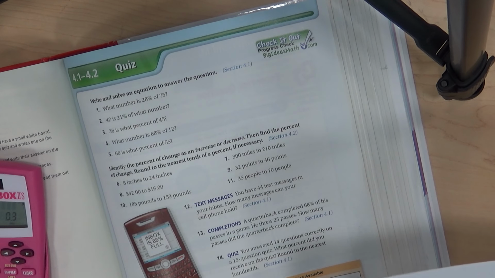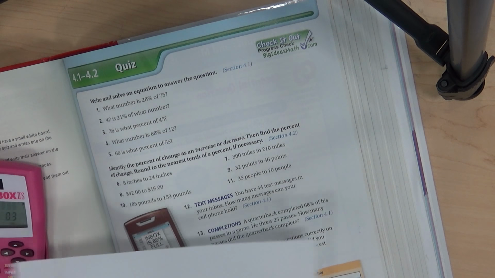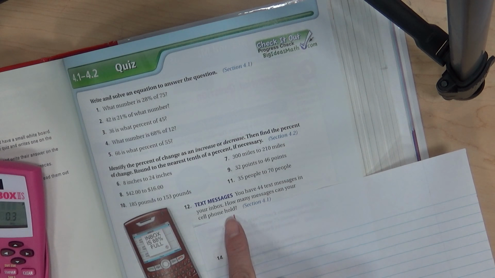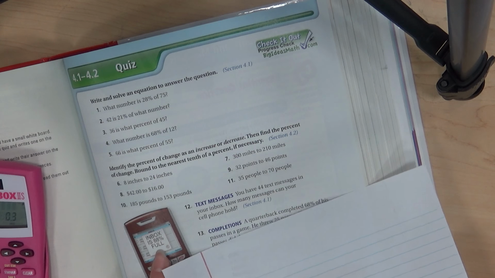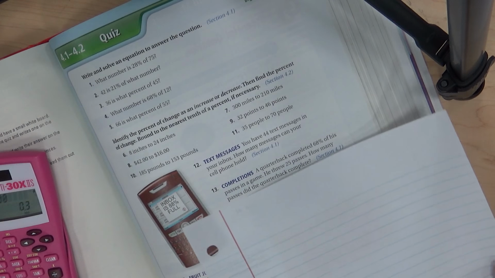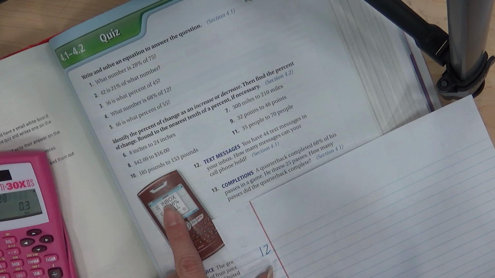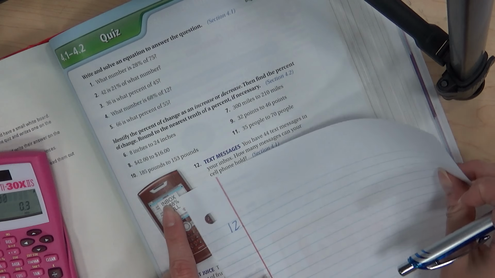Number 12, let's do some of these word problems together. So number 12, you have 44 text messages in your inbox. How many messages can your cell phone hold? The cell phone says the inbox is 88% full. So how do I do this? Well, I'm given a percent, I'm given a part, and I'm asked to determine my whole. So I need to use my formula.